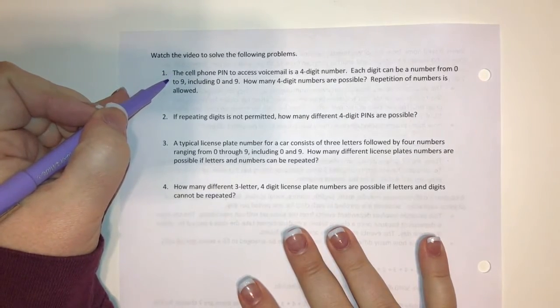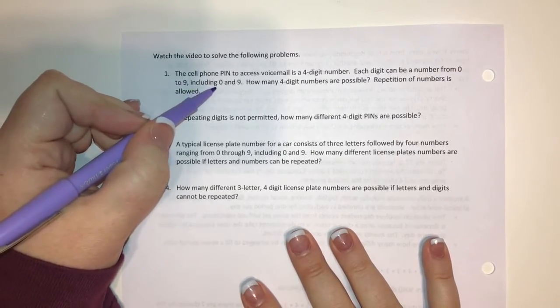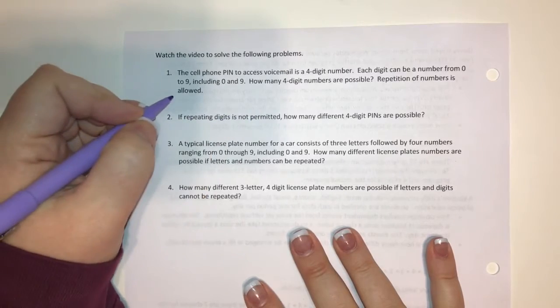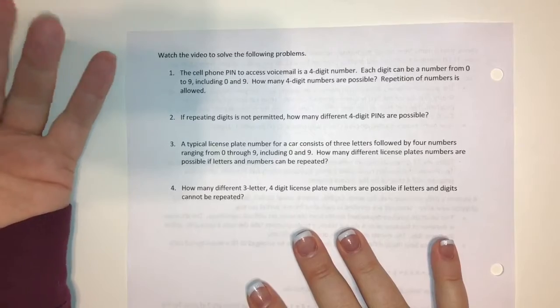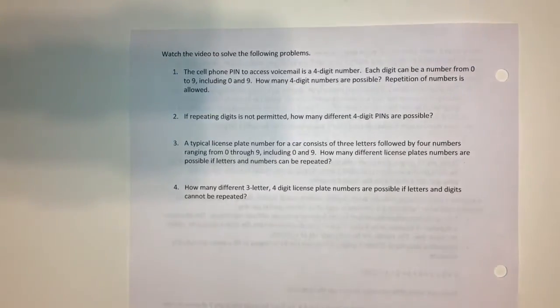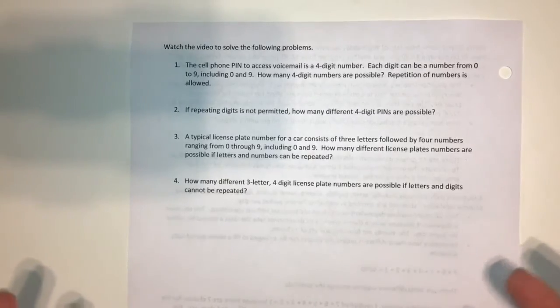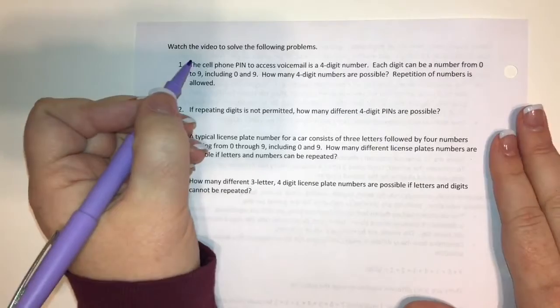So here we have number 1: the cell phone PIN to access voicemail is a 4-digit number. Each digit can be a number from 0 to 9, including 0 and 9. How many 4-digit numbers are possible? Repetition of numbers is allowed. So this is actually a real world problem. We could figure out from this the probability of having the same PIN, because we can figure out how many PINs there are available.